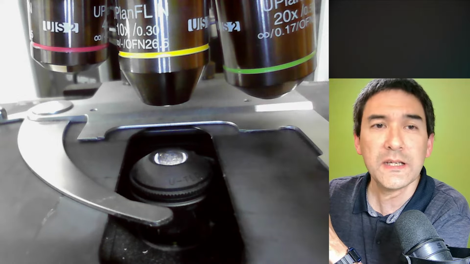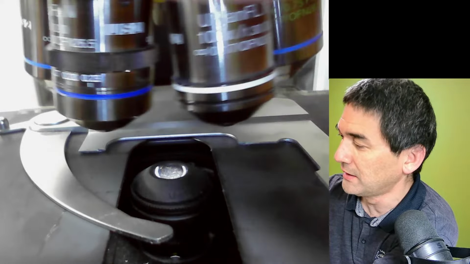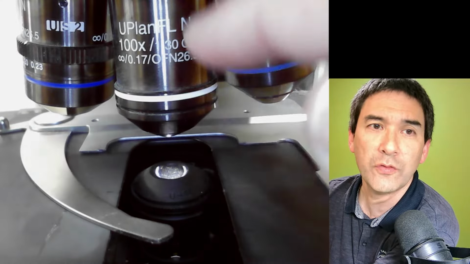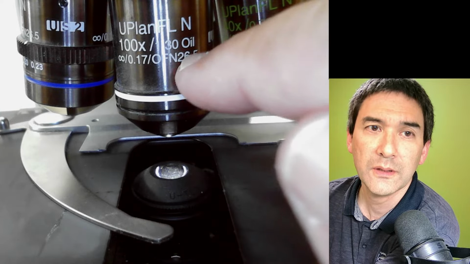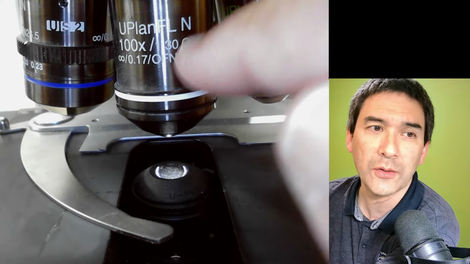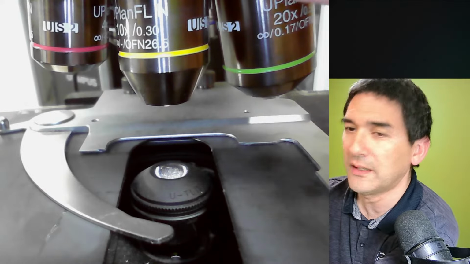So this basically means that I'll lower the stage here, and I'll be using this objective over here, and you see that over here, oil is written. So this is the only one where I'm allowed to use the oil immersion. But of course, I'll be starting again at a low magnification.